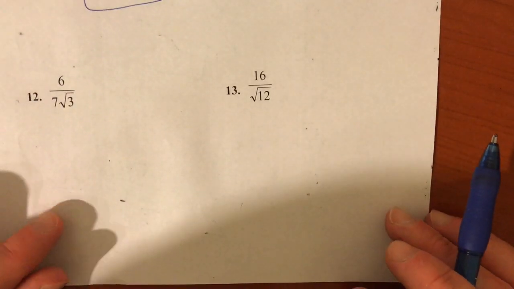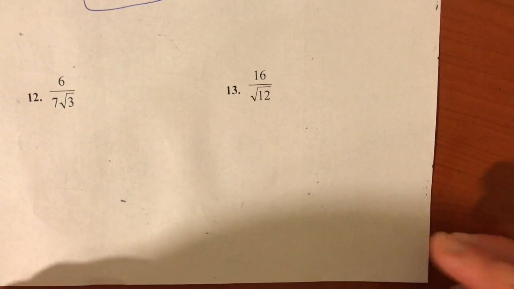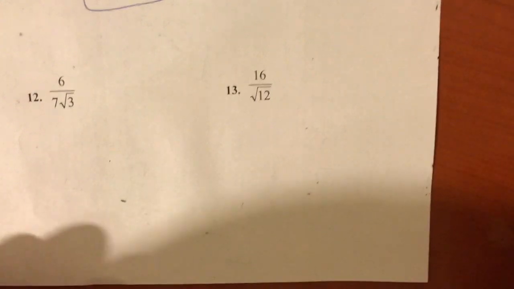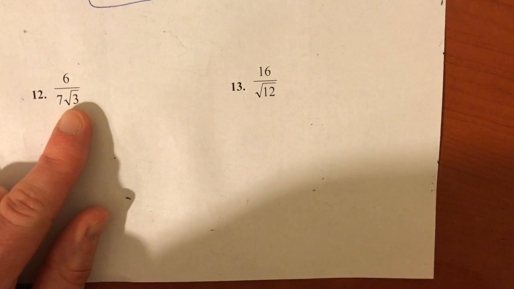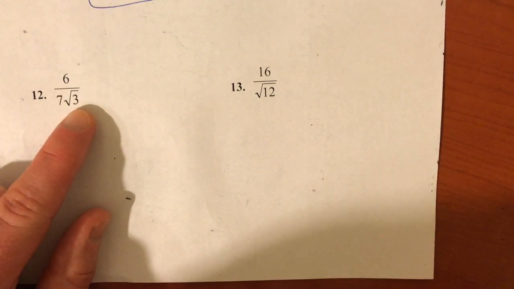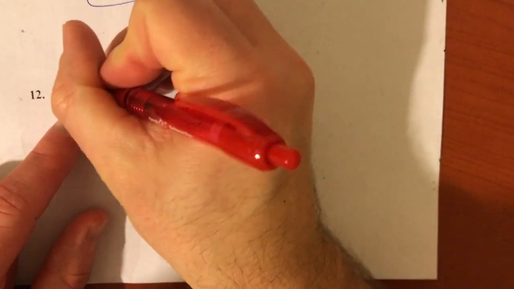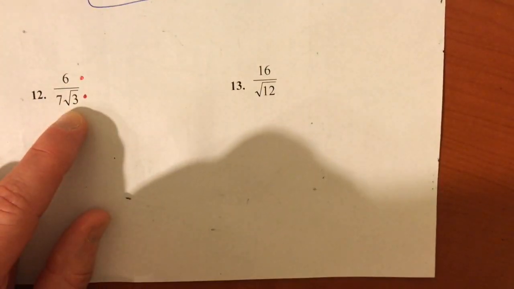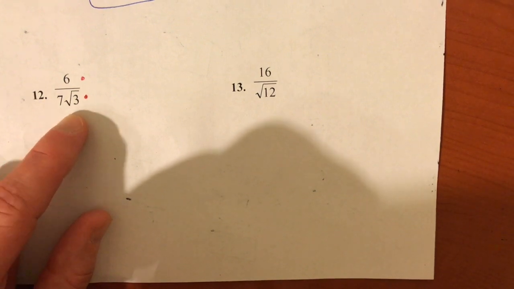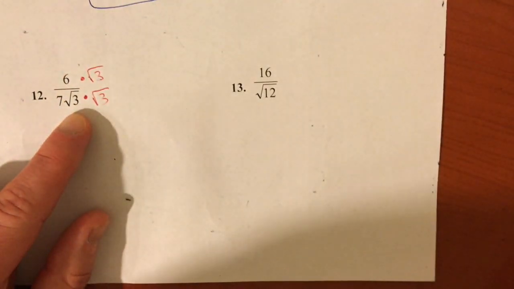Last two examples just to see hopefully that you're comfortable. If you want to pause and try this, if you're even still watching this video. 6/7 doesn't reduce, root 3 doesn't reduce. It's not a perfect square. I can't leave it in the bottom, so I'm going to multiply by something to rationalize it. You don't need to multiply by 7 root 3. It's just the root 3 that is troublesome. So I'm going to multiply by root 3 and root 3.